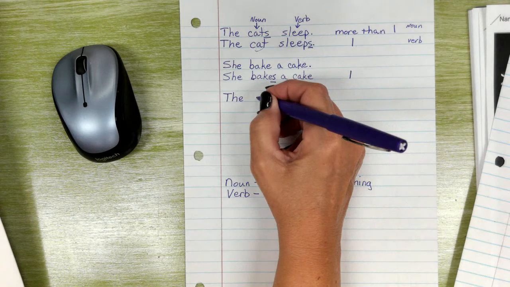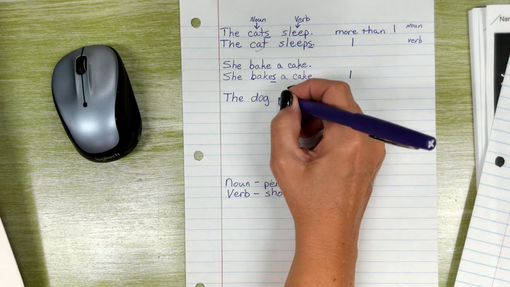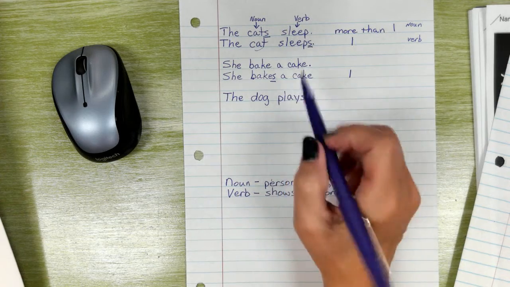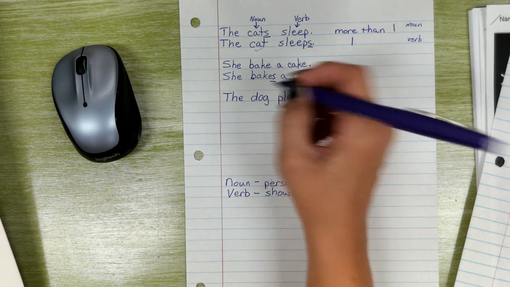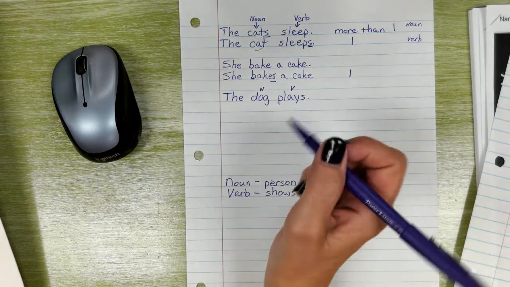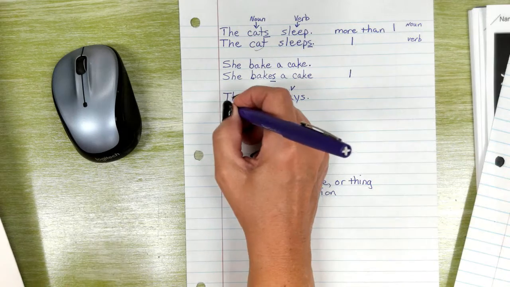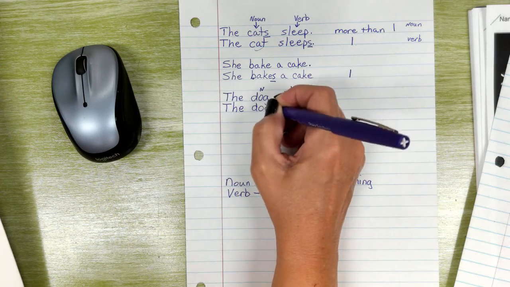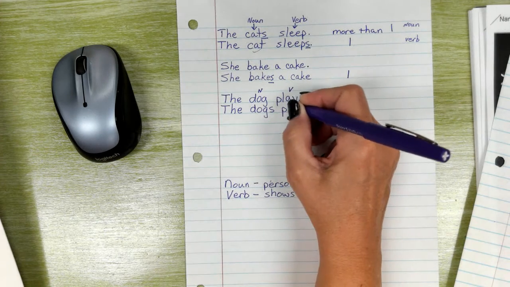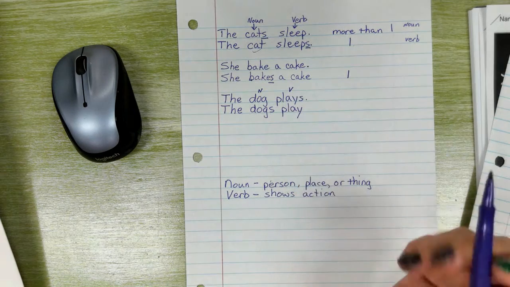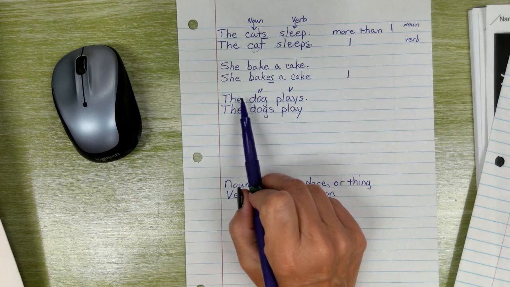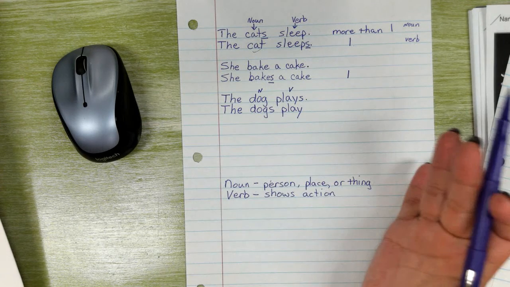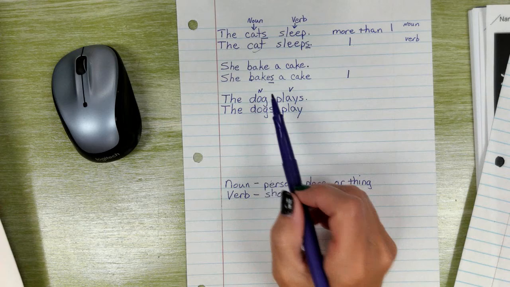The dog plays. Remember, the action is the verb. So this is our verb and this is our noun. Let's see. Now I'm going to write it a different way. The dogs play. So here we go again. Here's the noun, and is it one dog? It says the dog plays. Is it one dog or more than one? Well, it says the dog, one.